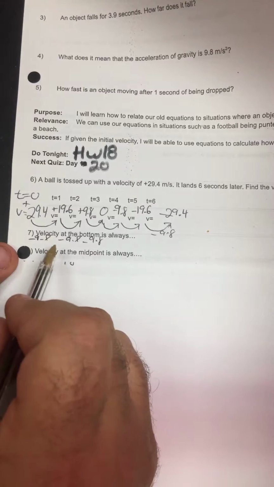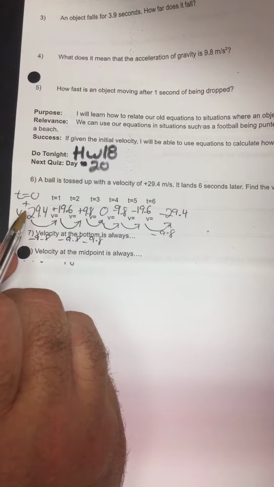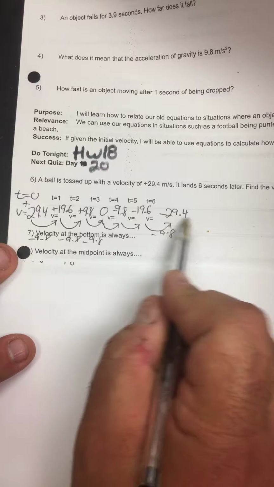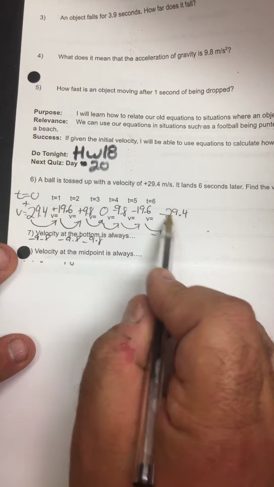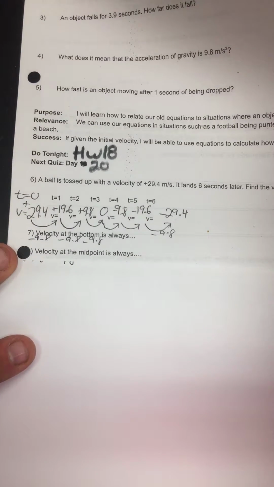So from this, we can see that we threw it up with a positive value of 29.4. It lands with a negative value because it's going down, but it's still 29.4. The speed, the size of the numbers is the same. It's just that the sign is opposite because it's going in the opposite direction.